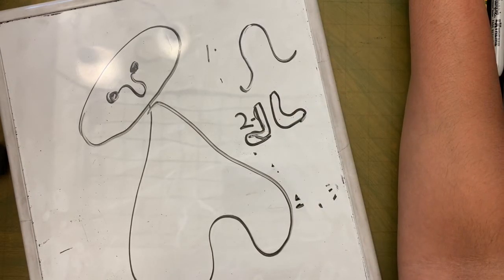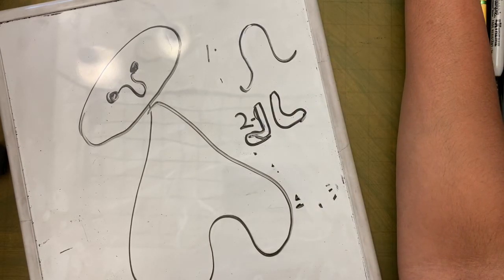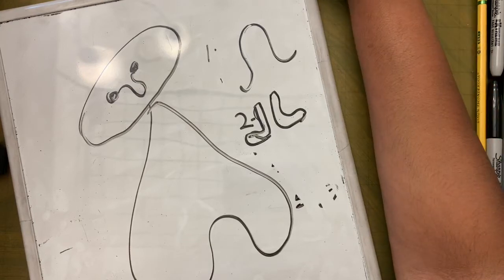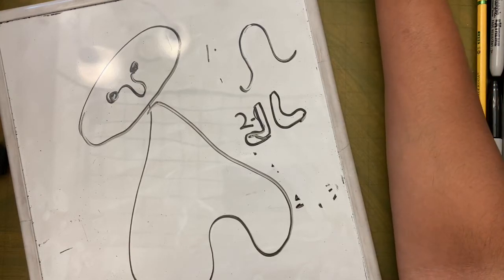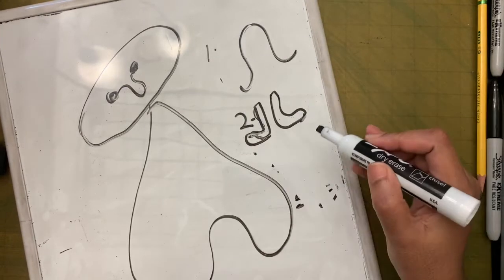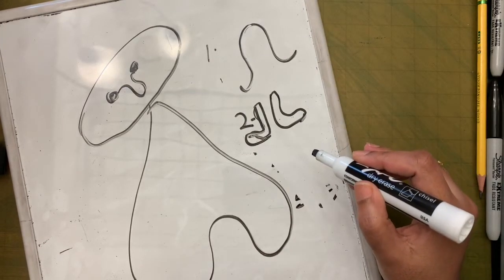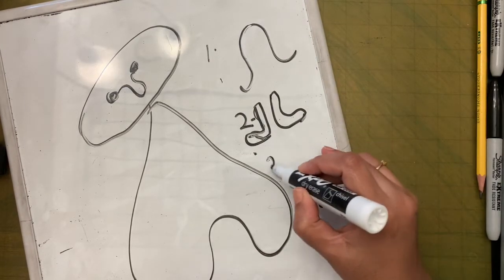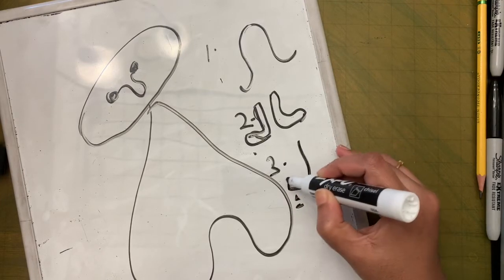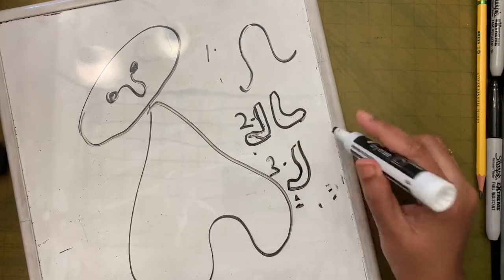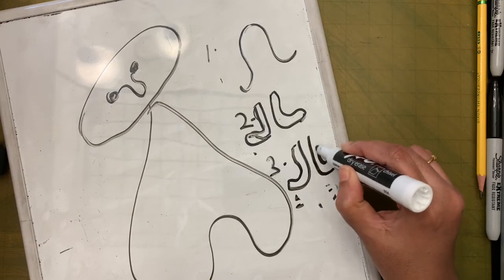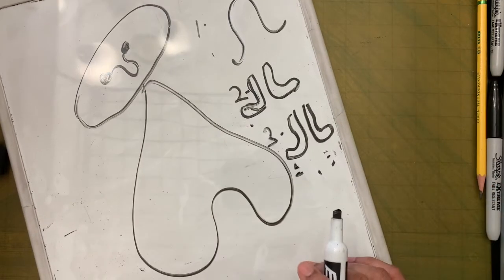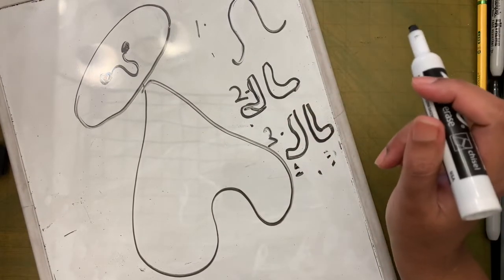Two, let me look at another picture. Okay, one more is like a J. This is more like an L. This is more like a J. All right. So maybe we'll stop with 3.